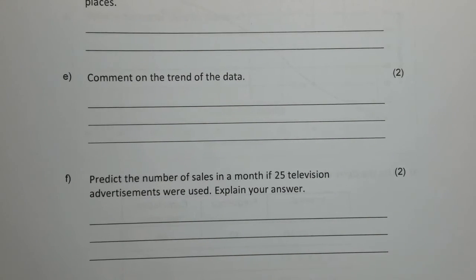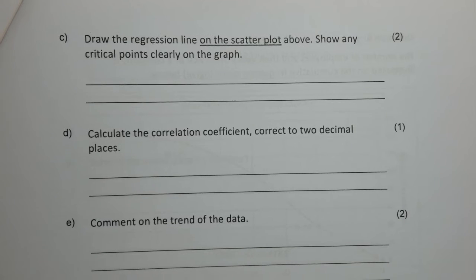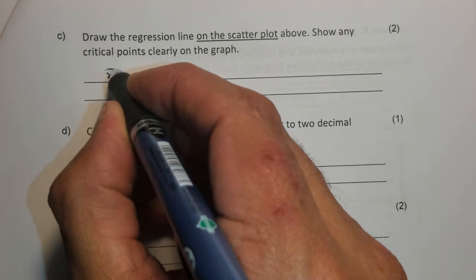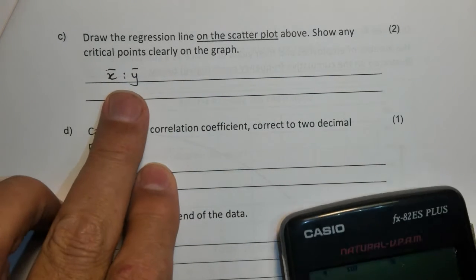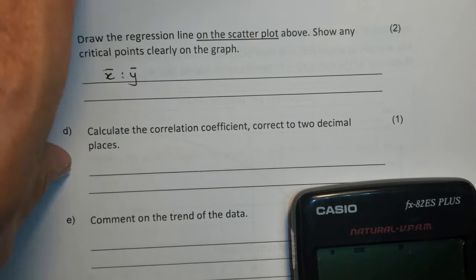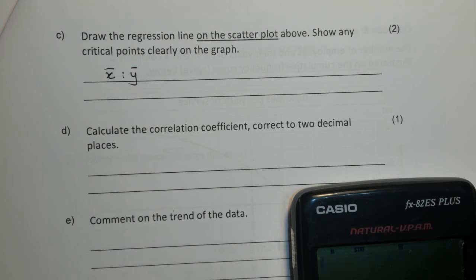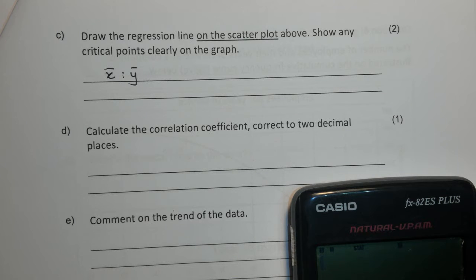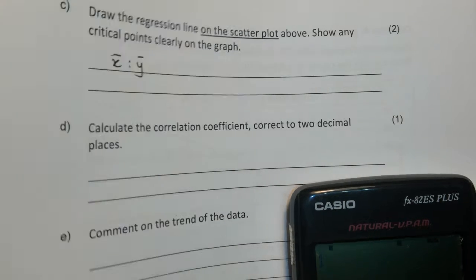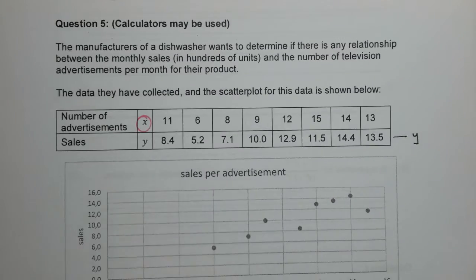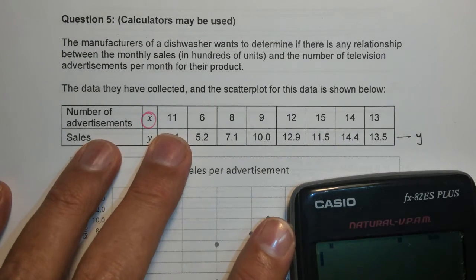Okay, so let's have a look here. We're now going to draw the regression line on this scatter plot. Show any critical points. Now the critical point, folks, is the point of means that you need to calculate. It's the mean for the x and the mean values for the y's. Okay, so let us see. I want to clear this mode, I'm just going to go comp. There we go. So the quick one is I'm going to add all of that and just divide it by 8. That gives me the mean for x.